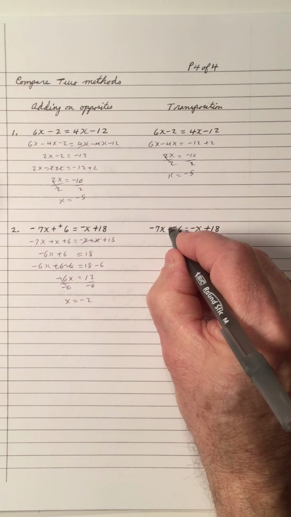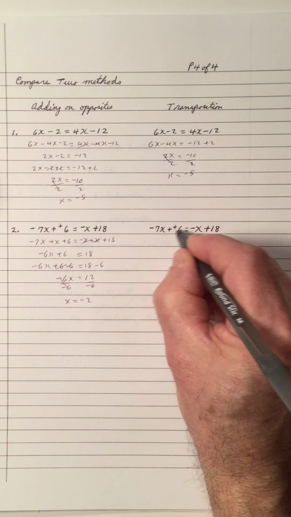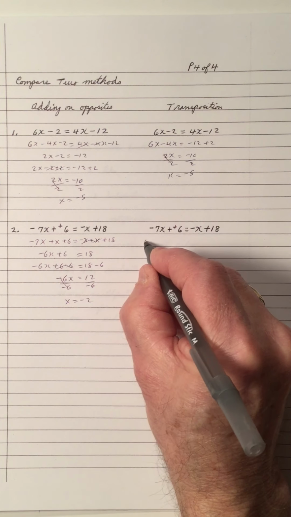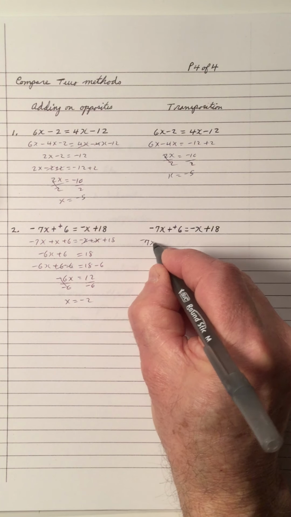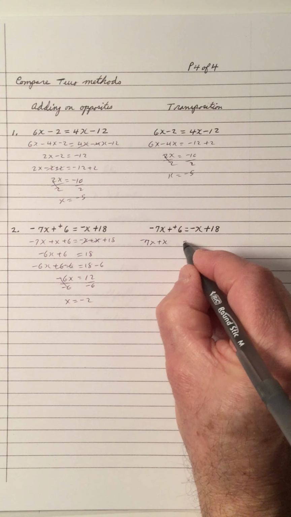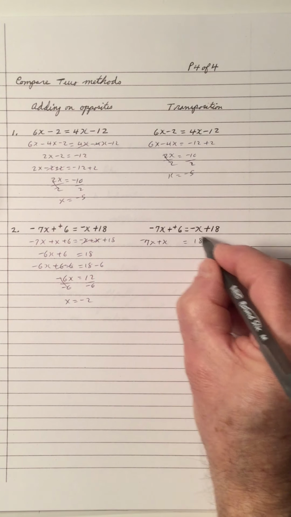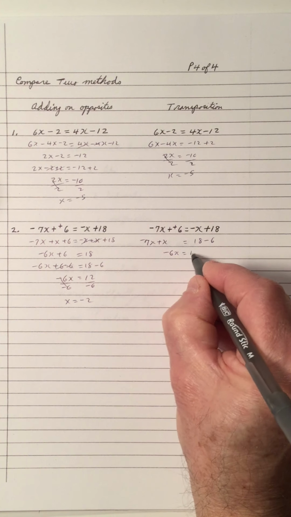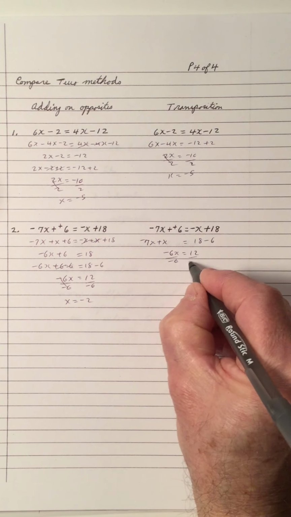Transposition method, you still add on the opposite. Double negative is a positive. But the minus x becomes a plus x. And the plus 6 becomes a minus 6. So that gives me 6x equals 12 divided by negative 6.